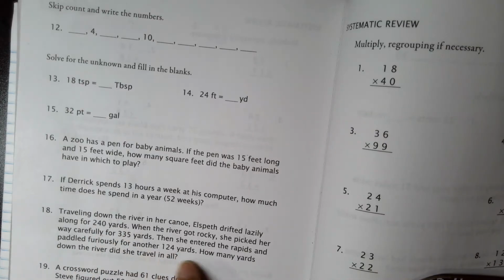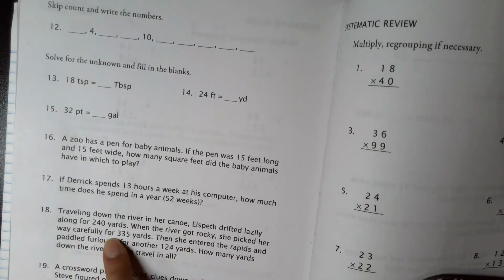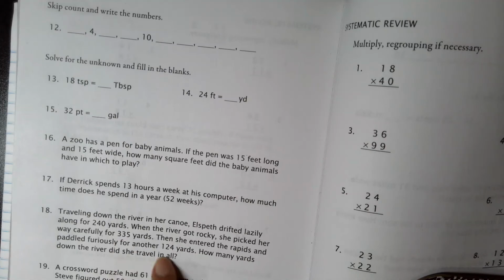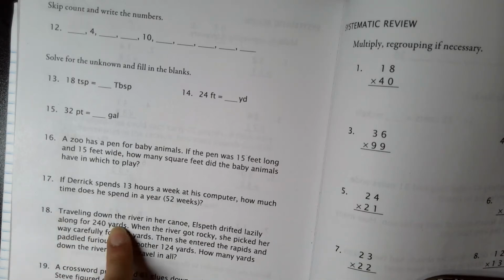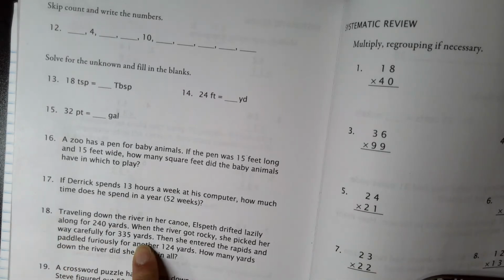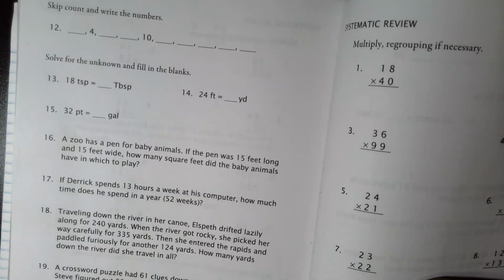So those are all yards that I'm traveling, they're just different. This one's lazy, this one she started going a little bit faster, and over here she started going furiously fast. If I know that's all of the different ways that I went down, then I know all of these just have to be added together, okay? Because this is how much I went lazy, this is how much I went a little faster, and this is how much I went really fast. So in order to find out how much I traveled in all, I just have to add.